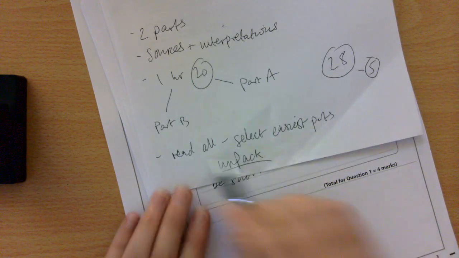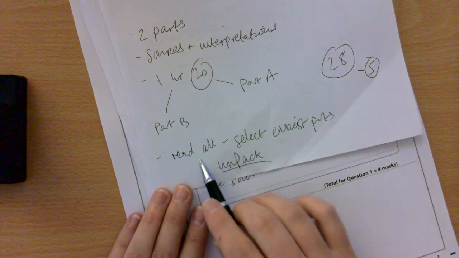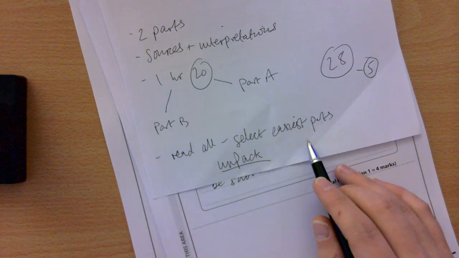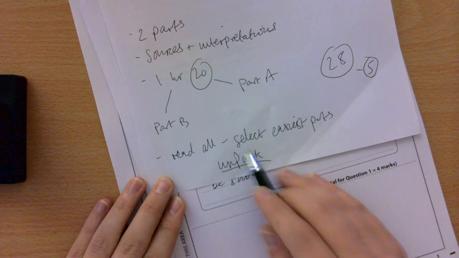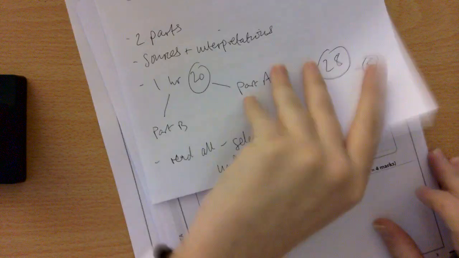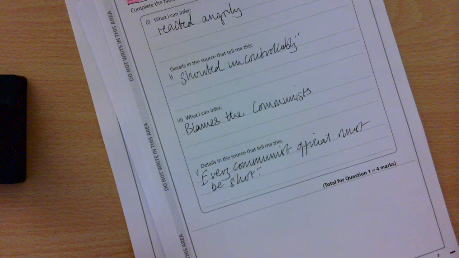Okay, you must read all the questions and read them more than once. Select the easiest parts to answer first and then unpack your knowledge. Okay, so go through, dump your knowledge on the questions. I'm going to do a whole separate video that shows you how to do that. Okay, but for now, that's paper 3 in a nutshell, and that's how you answer question 1.